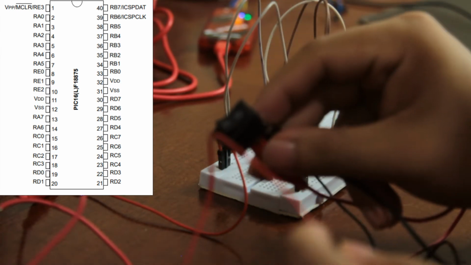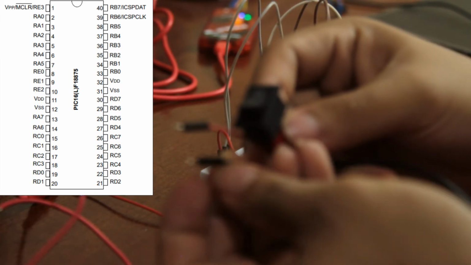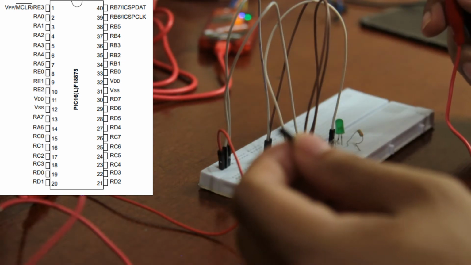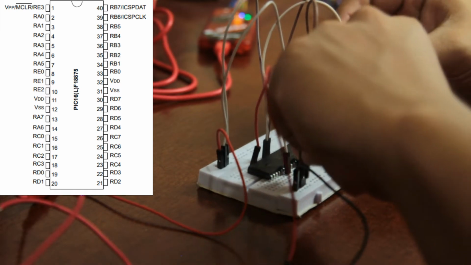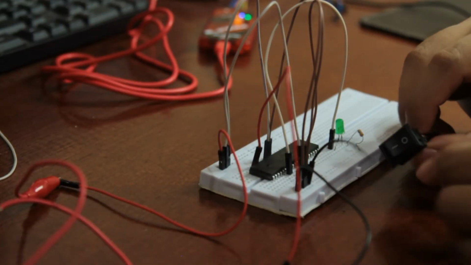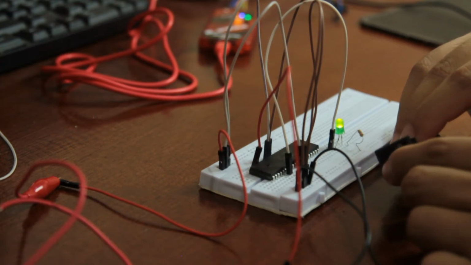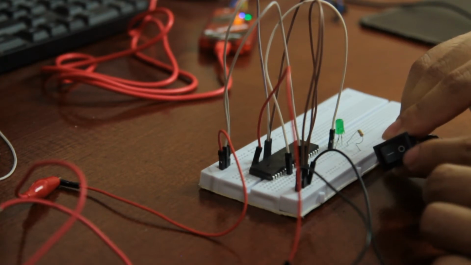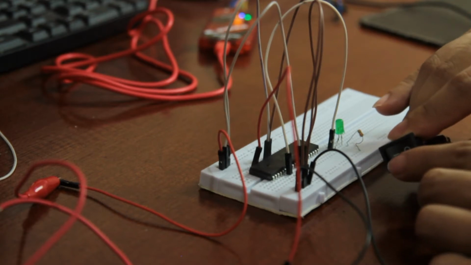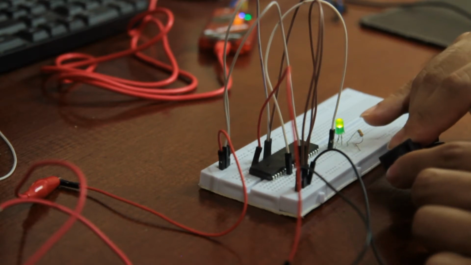So here I have a switch with a positive terminal and negative terminal. For the RB4 pin, it is located in the 37th slot. And let's connect the negative terminal of the switch to the ground circuit. Now let's turn on the switch. Off. As you can see, once I turn off the switch, the LED turns off, and once I turn it on, the LED turns on.